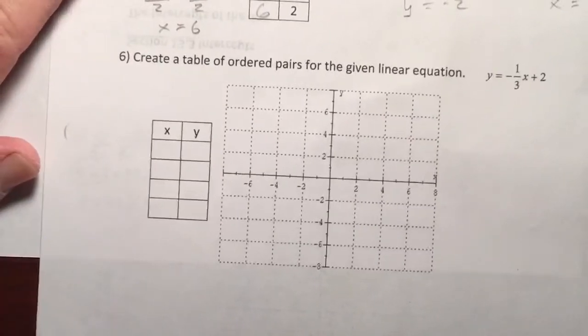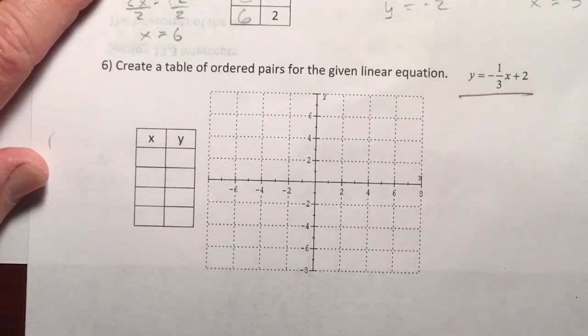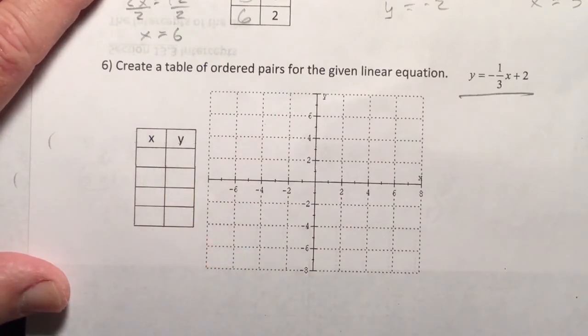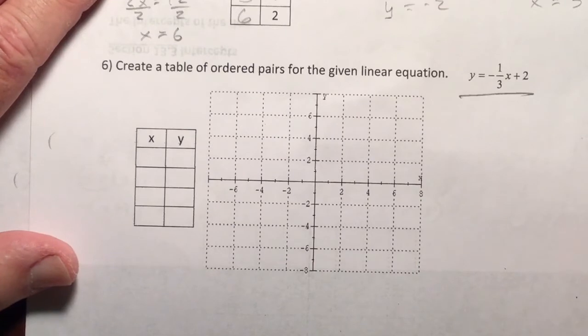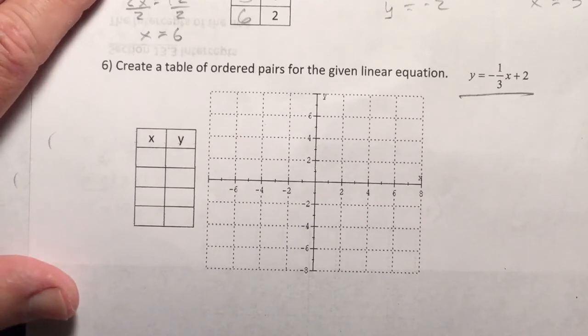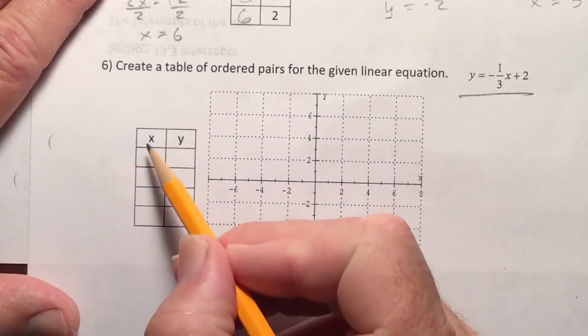Now this last one is a little tricky because a lot of students don't like this, because you're given an equation up here, but they haven't given you any coordinates here. Now remember, you only need 2 points to make a line.